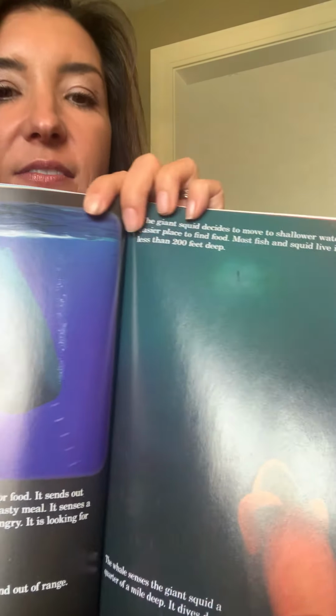A giant squid is in deep water and out of range. The giant squid decides to move to shallower water, an easier place to find food. Most fish and squid live in water less than 20 feet deep. The whale senses the giant squid a quarter of a mile deep. It dives deeper. Make a prediction.